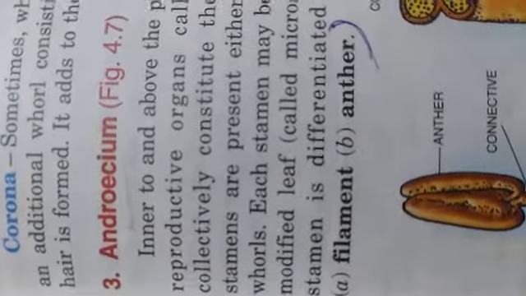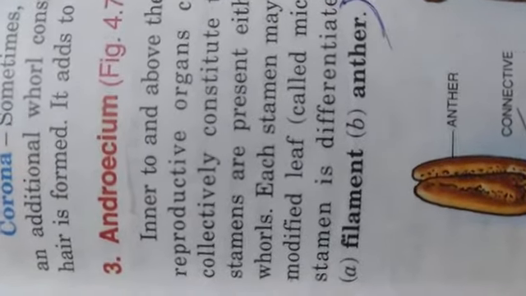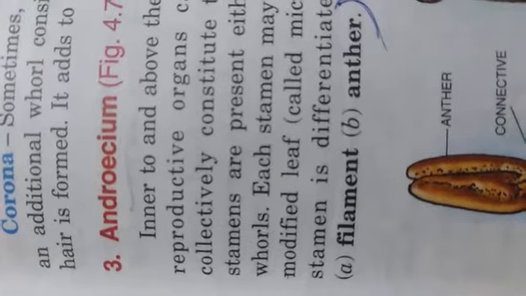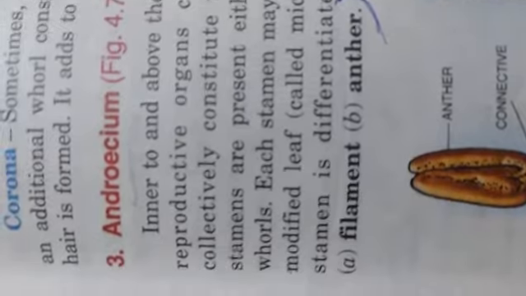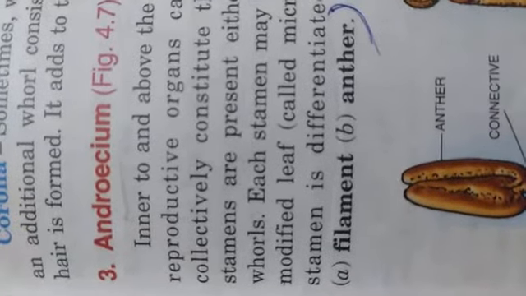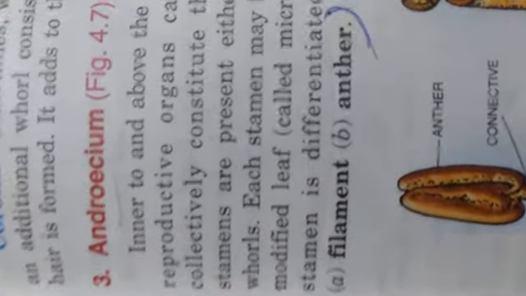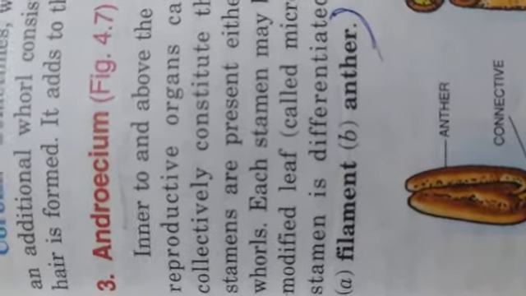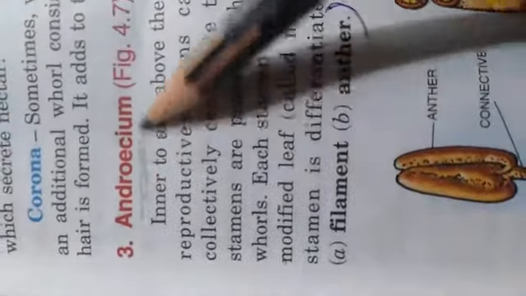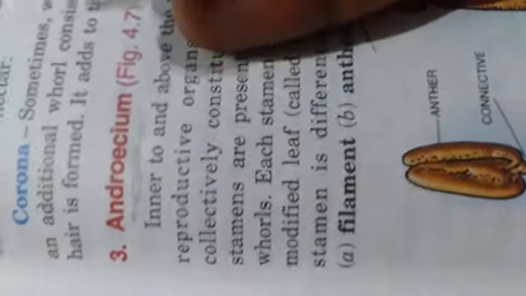Hello, class 9. I was teaching you the fourth chapter of biology, that is Flower. I had completed in my previous video the calyx and corolla, that is sepals and petals. Today I will start with the androecium. The androecium is the male part of the flower.